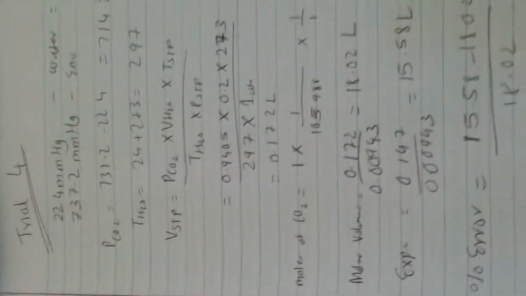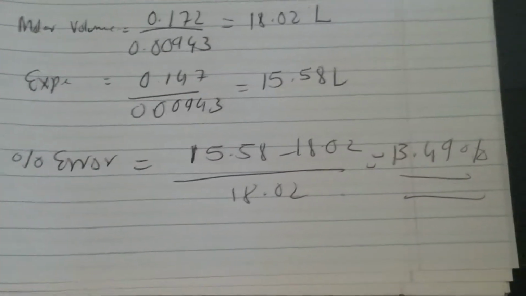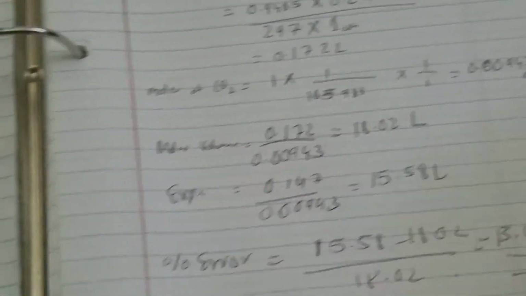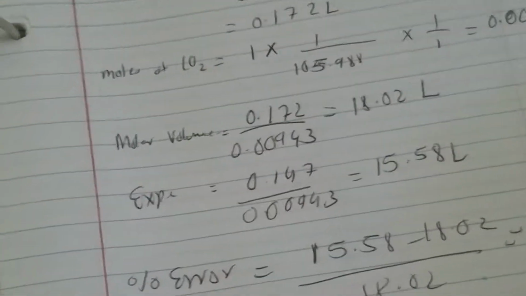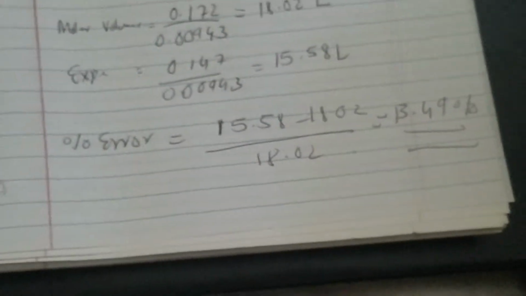For trial number 4, I did the calculations, and the percentage error for trial number 4 turns out to be 13.49%. Probably because it takes some time to put the rubber cork on flask 1 as soon as the gases are produced. So this could be due to the loss of some of the gases.